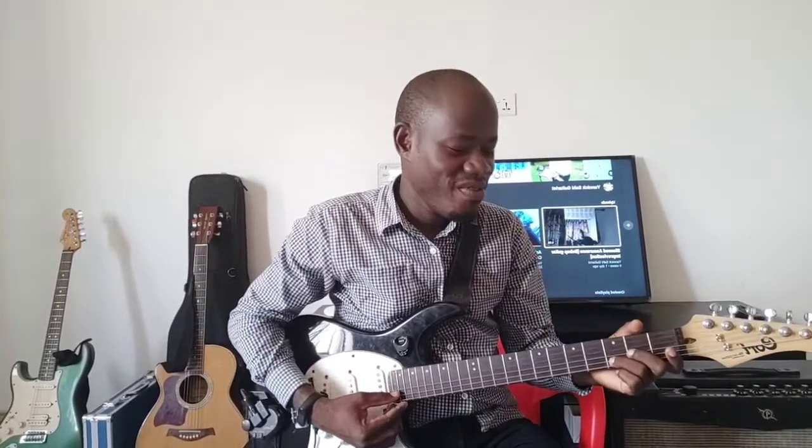Moving to our next 7th chord, we have minor major 7. As it says, minor major 7 means this chord is made of the minor triad and then a major 7. Let's take for example A minor.